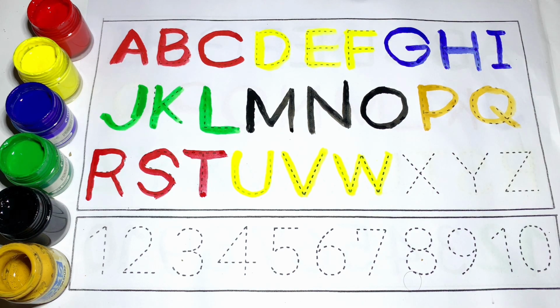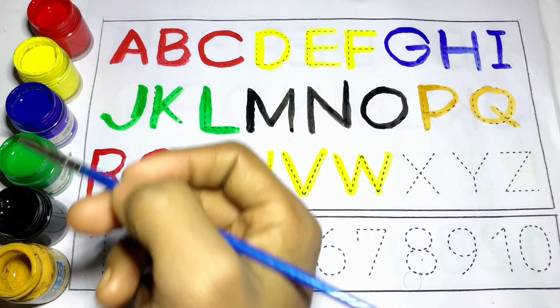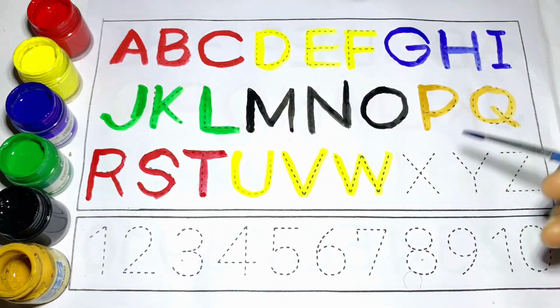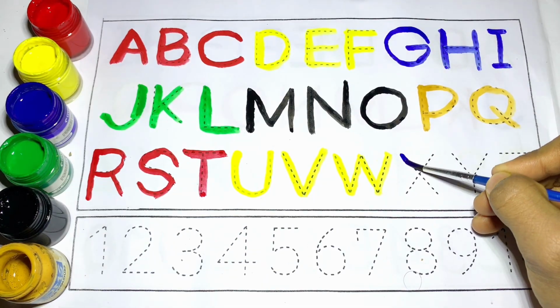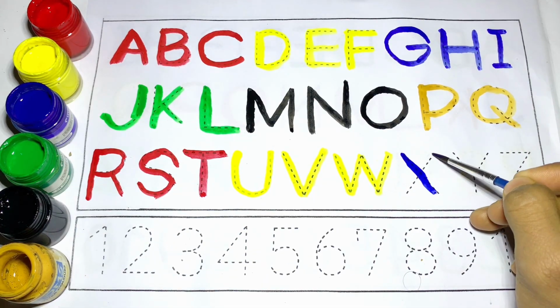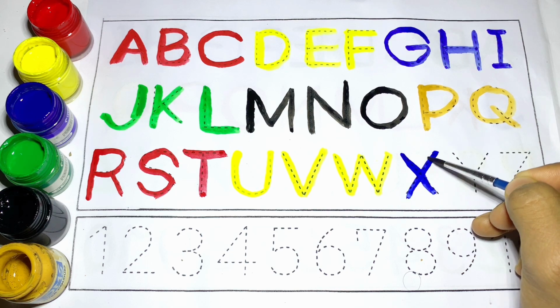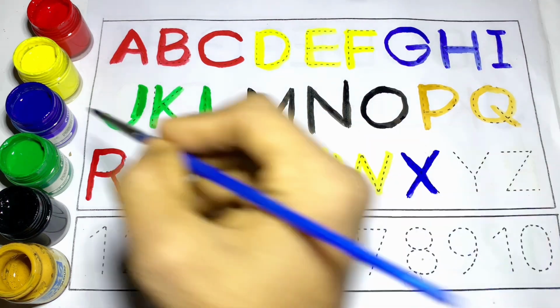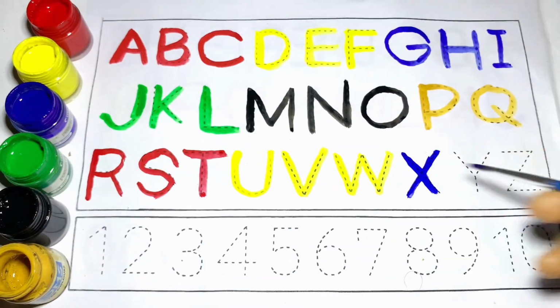Kids, now draw X. X for X-ray, X for Xmas tree, and use red color, blue color. Kids, again use blue color and draw Y.